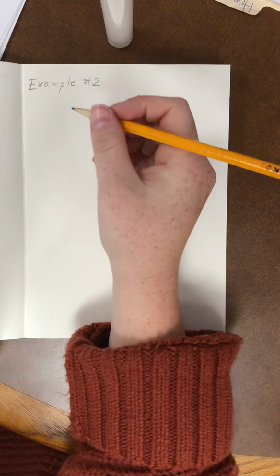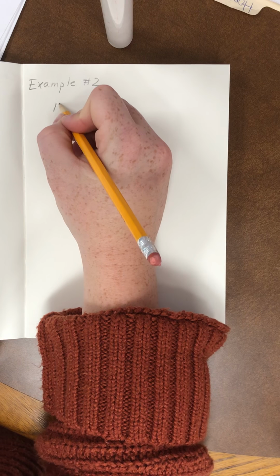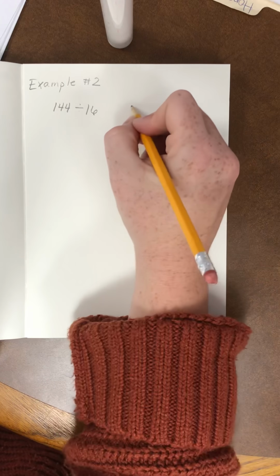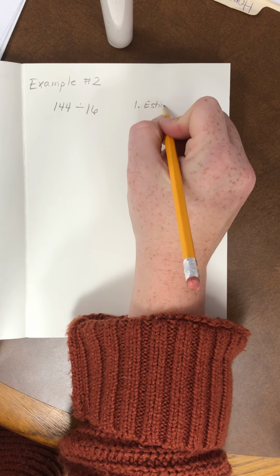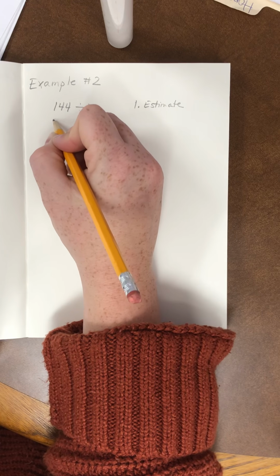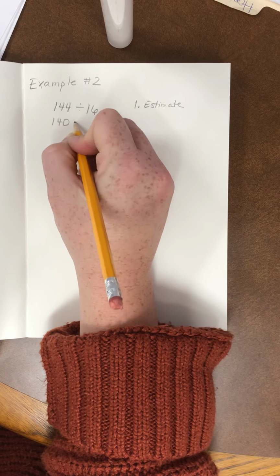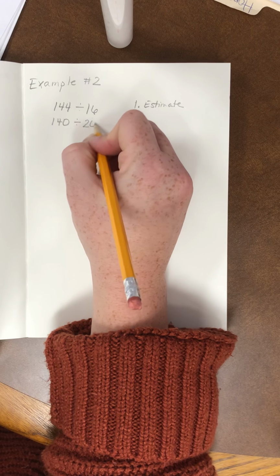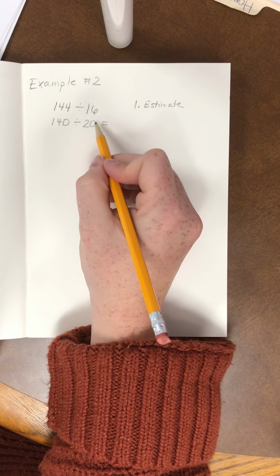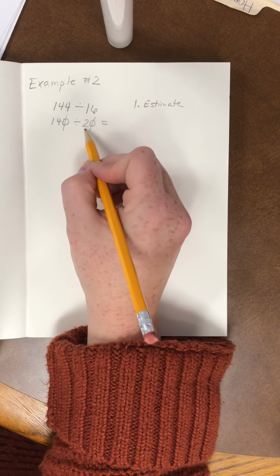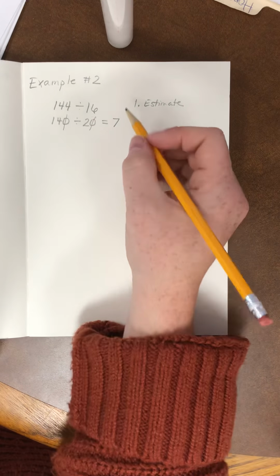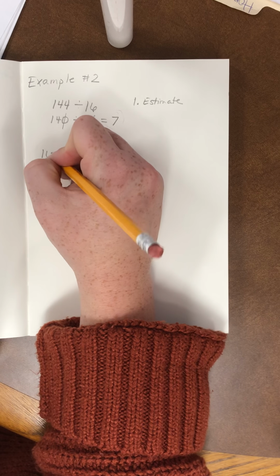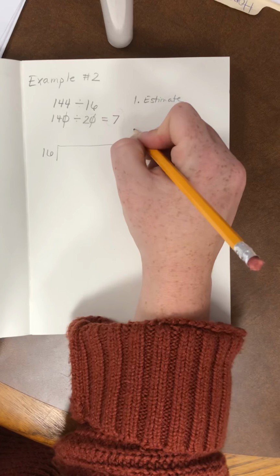All right, Miss Adams is going to set it up by writing my problem, 144 divided by 16. I'm going to look and first estimate. So we're going to round it to 140 divided by, okay, 10, yes, it could go in, but it's a little higher. 20 would work, so I'm going to do that. I'm going to take off a 0, take off a 0. 14 divided by 2 is 7. So therefore, I know I'm going to try to shoot to get around 7. I'm going to set up the real problem within my house. Now that I need to adjust.